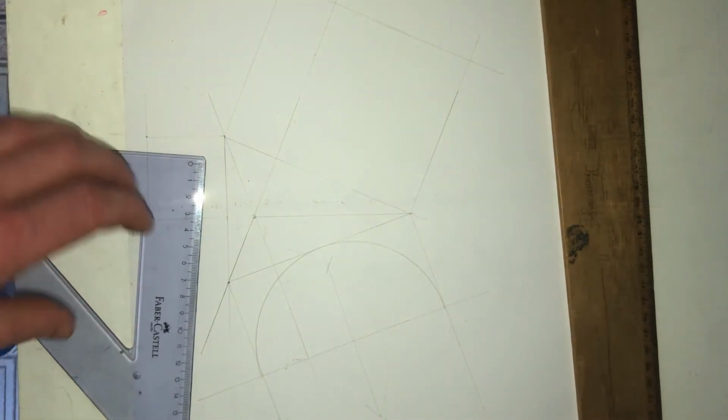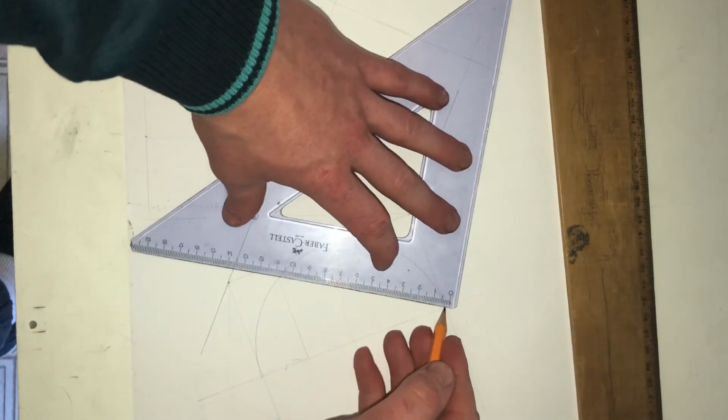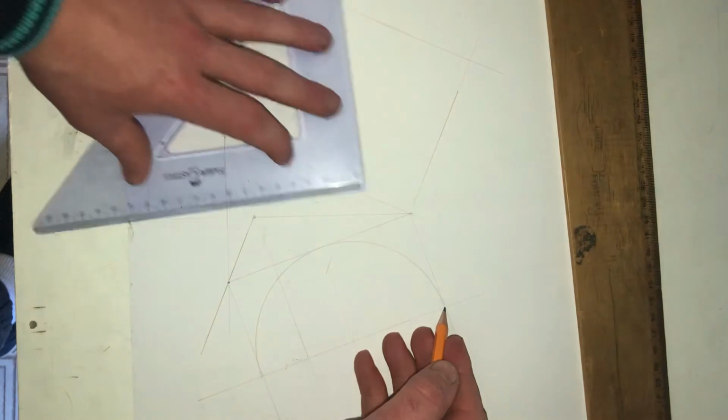It's just touching the corner of my triangle, but that's okay. It just makes it more awkward for transferring points and stuff. You might lose where.